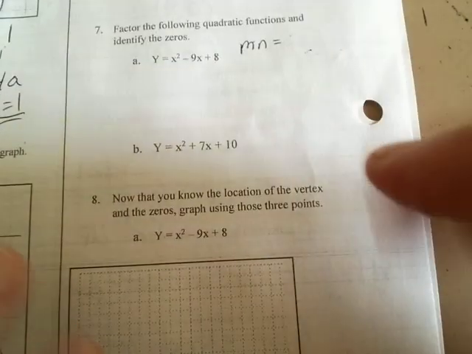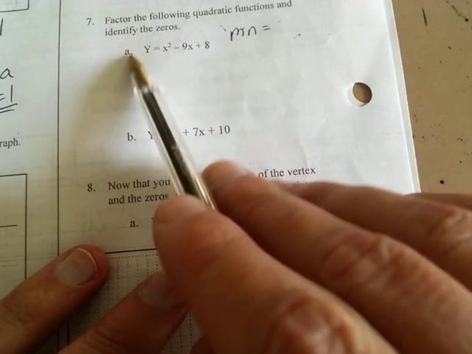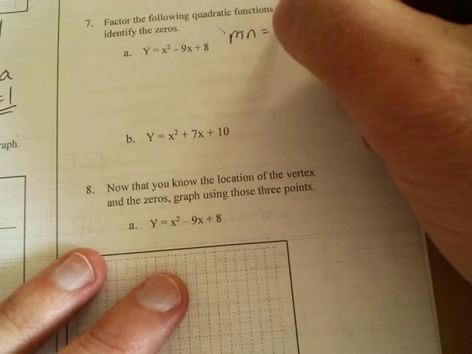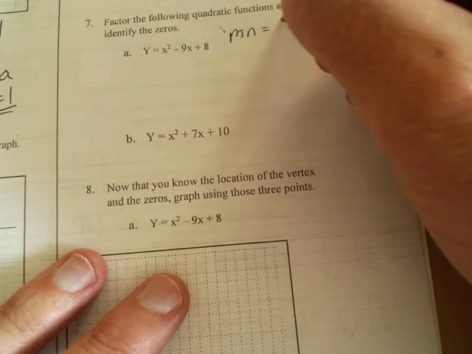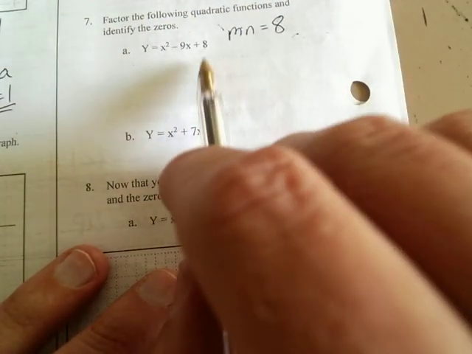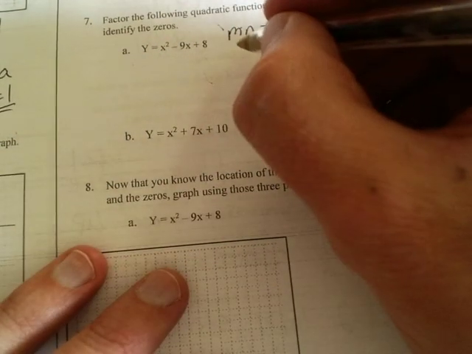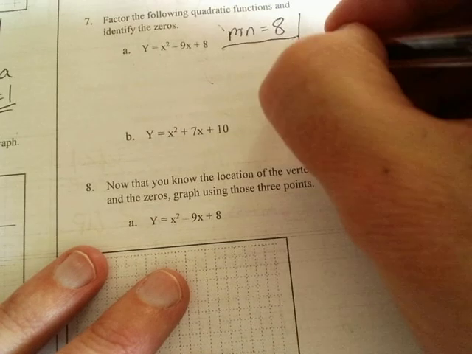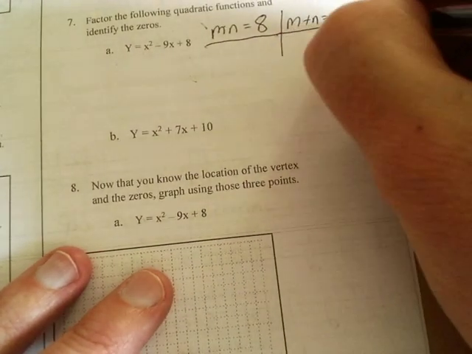So on 7a, two numbers that multiply together to equal what? Equal 8. It's the constant. So two unknown numbers that multiply together equal the constant. And this works when the coefficient of the square term is 1. And those same two numbers, when I add them together, m plus n, they equal negative 9.